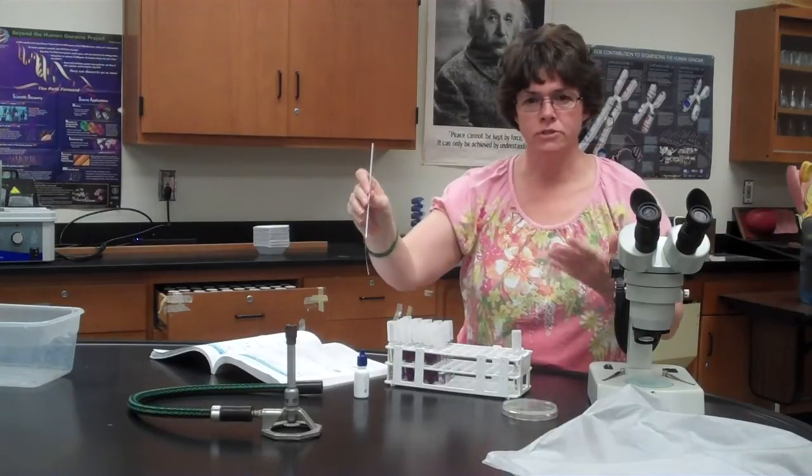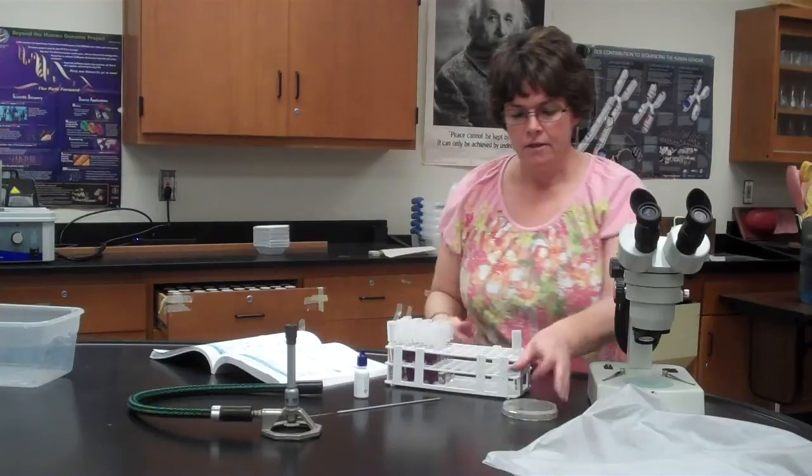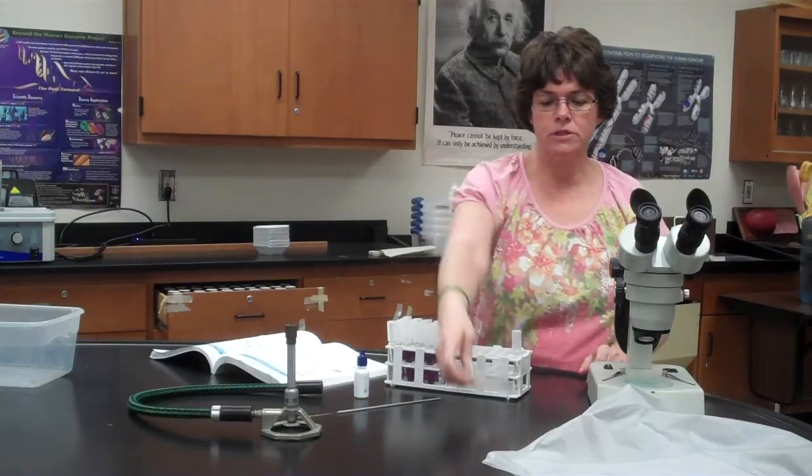You're going to sterilize your loop like you would always do. Then for the plates, you're actually going to put them in the incubator right side up. And just like we did with the yeast, these are going to sit in the incubator for a week. Now some of these molds have a tendency to spread really, really fast.